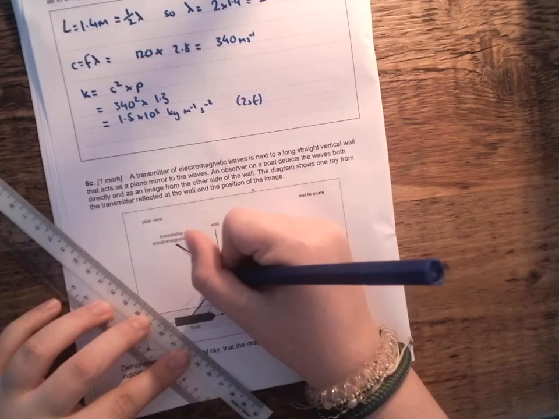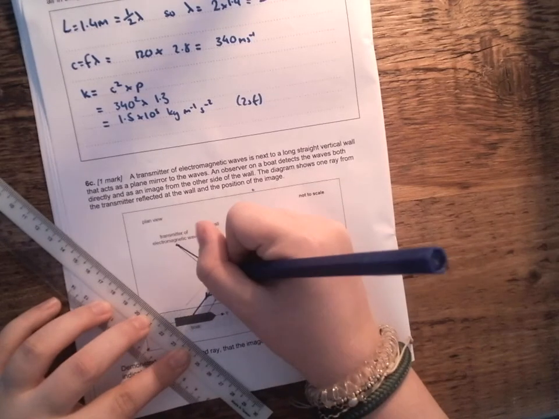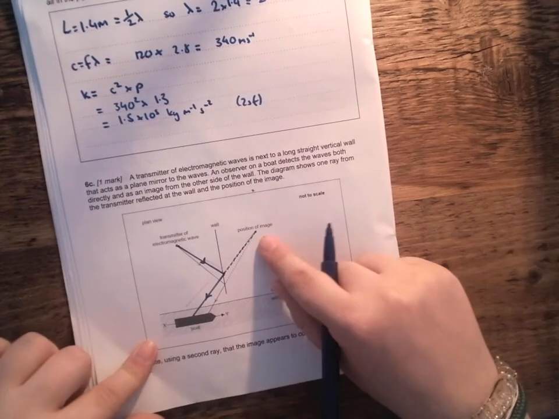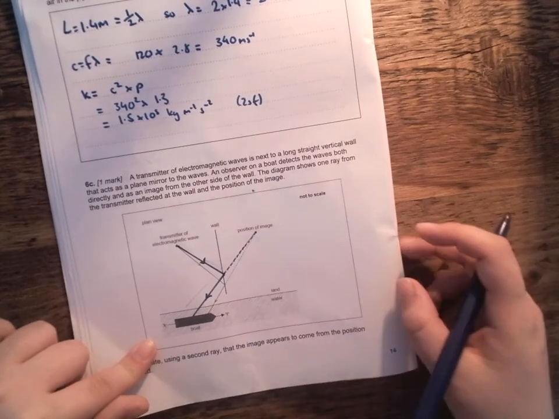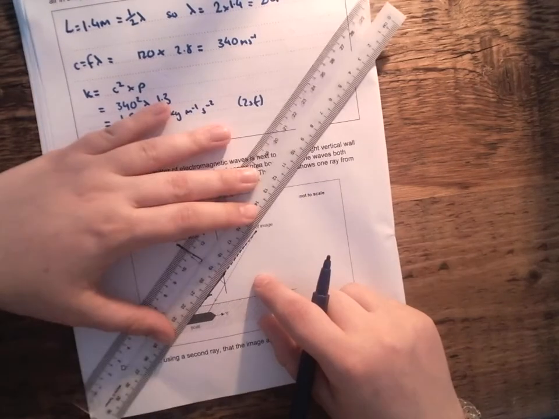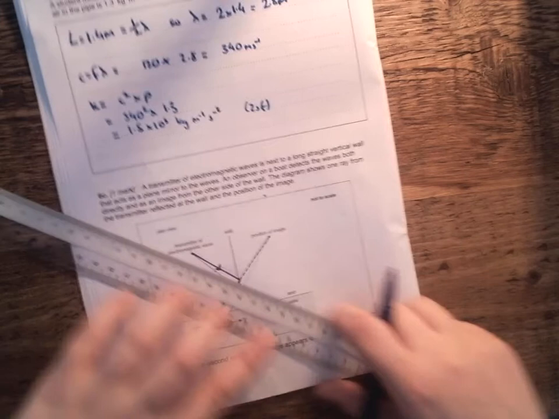And what you should see here is that your angle of incidence is equal to your angle of reflection. So you've got a mark for drawing a diagram that looks like this. I always find it easy just to draw from the position to hit somewhere else on the boat and then go backwards to draw it.